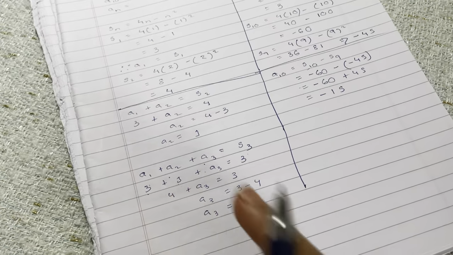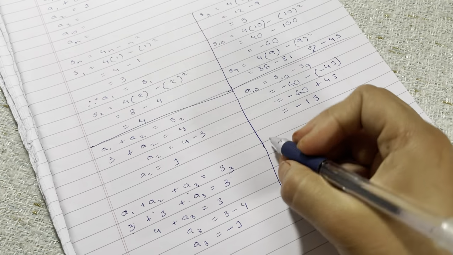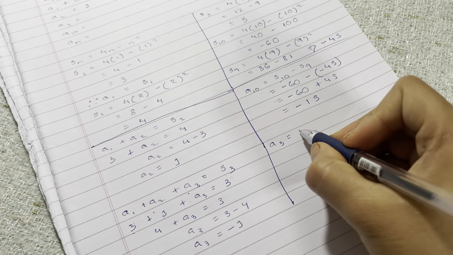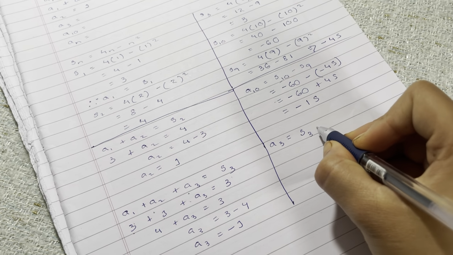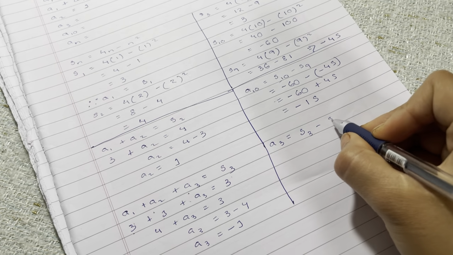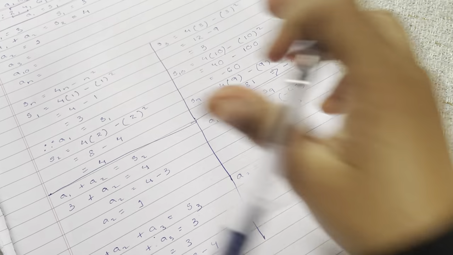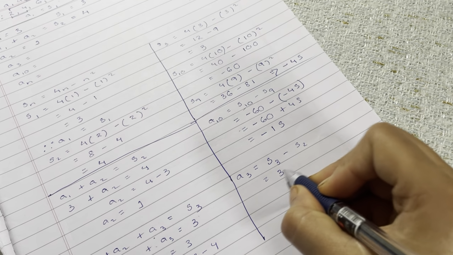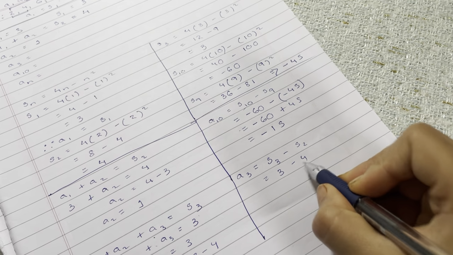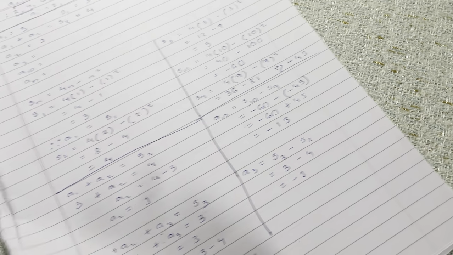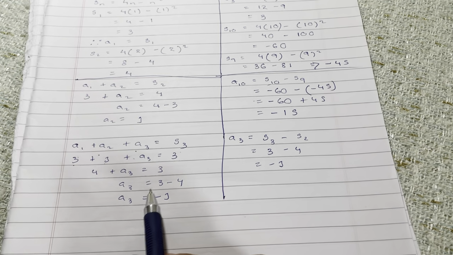The same thing for A3: S3 minus S2. That is S2. S3 is 3 times 3 minus S2, which gives 4 and the answer minus 1. Either this way or this way.